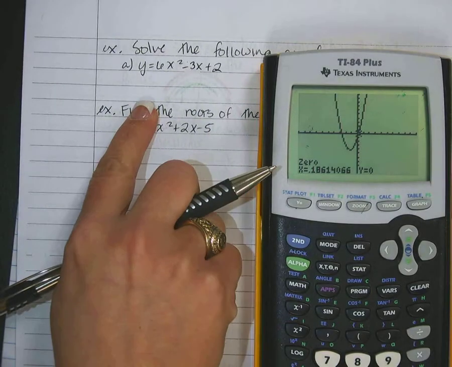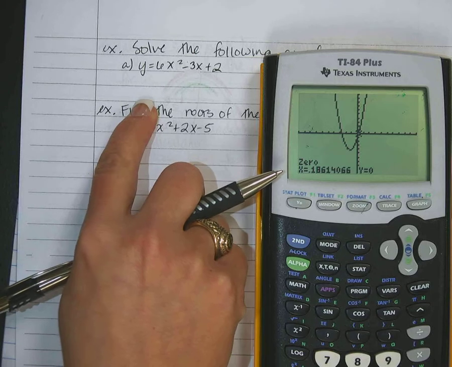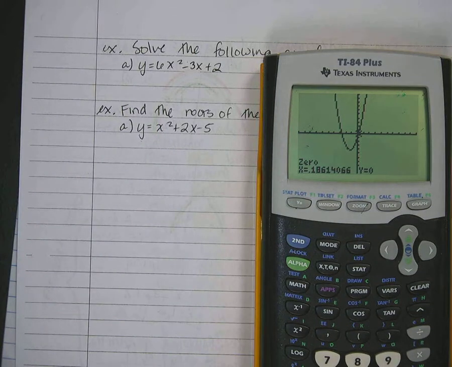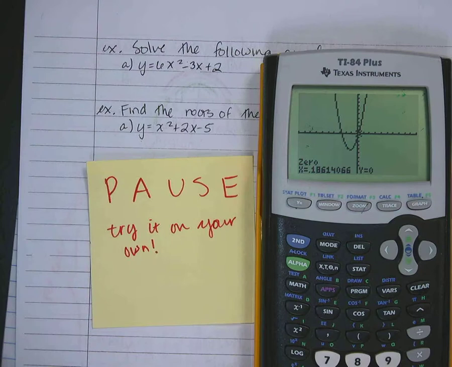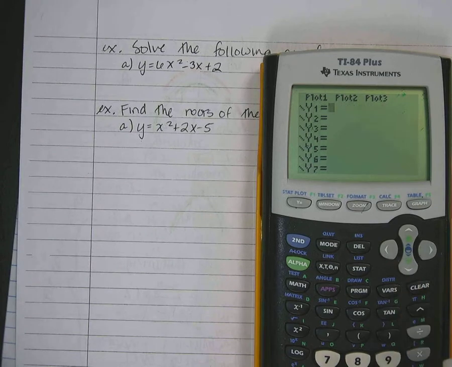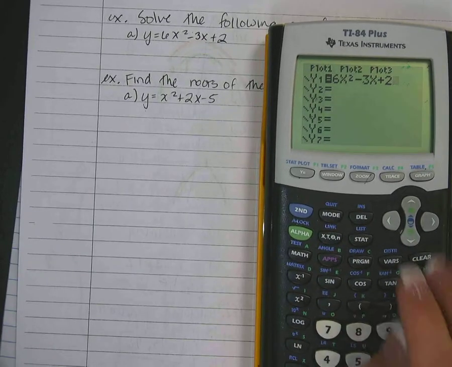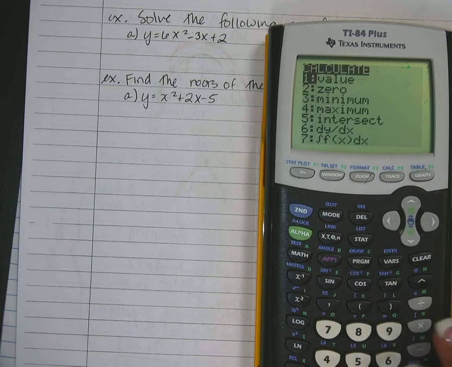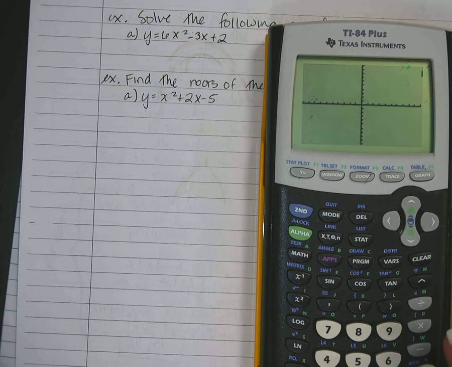Now y'all do this one here on your own. Okay, so I'm going to press second trace, which is calculate, 2 for 0.